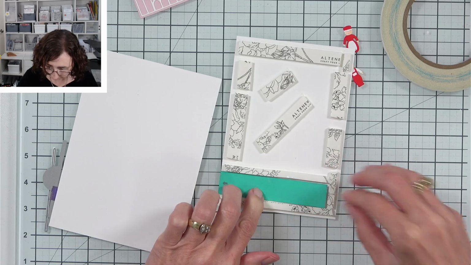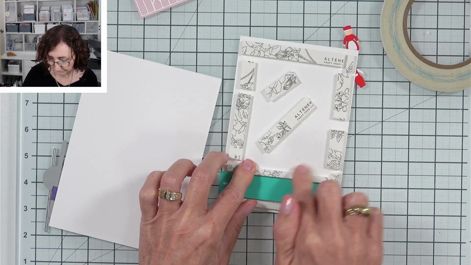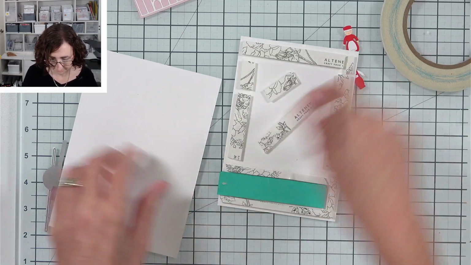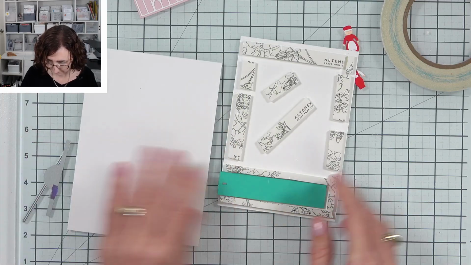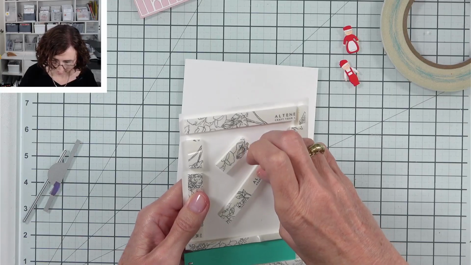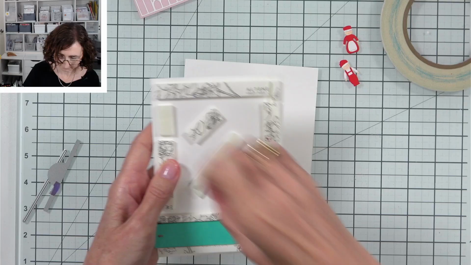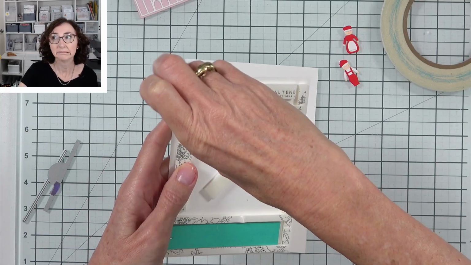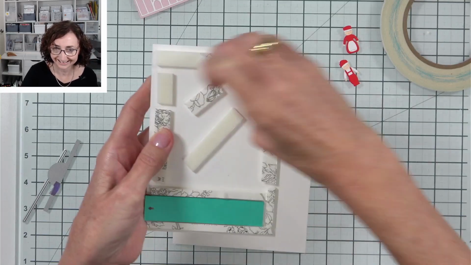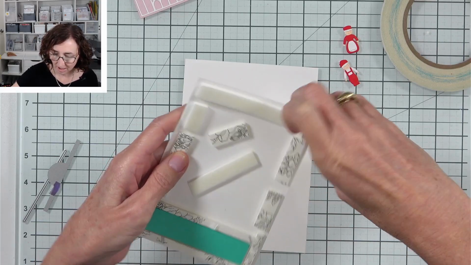Obviously, if you've got two moving mechanisms, you won't be able to put any foam tape above it because it would get in the road. You wouldn't be able to move it. So if you plan the card, that's another option.